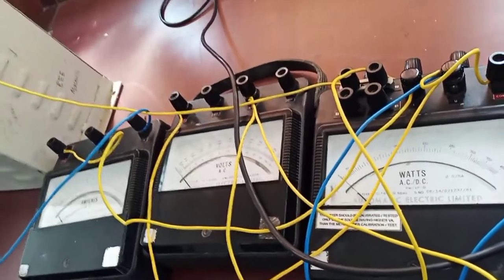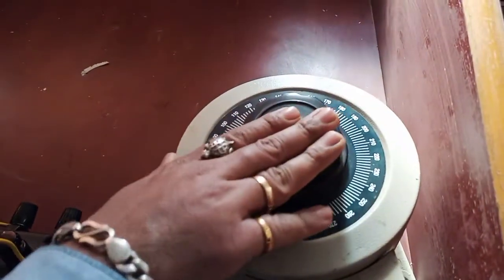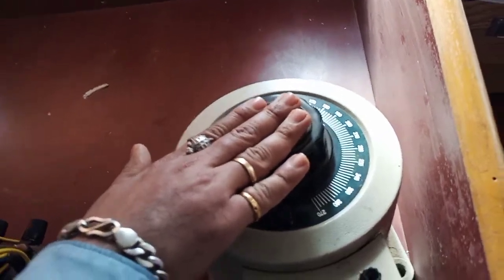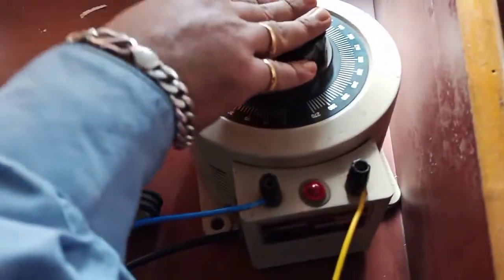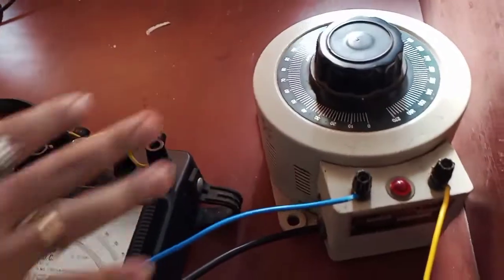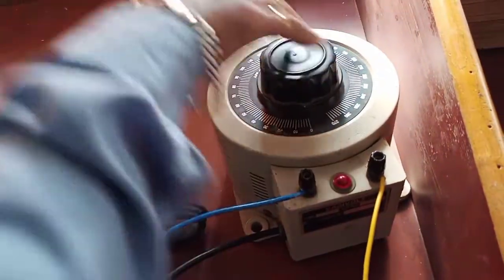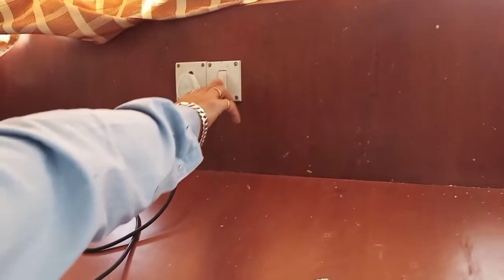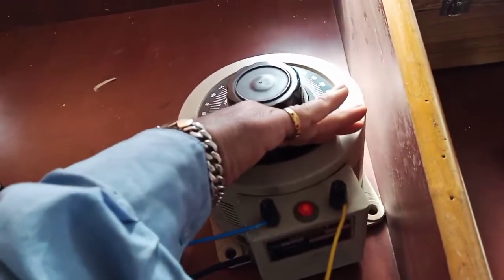Let's start the experiment. Let me switch on the supply voltage. Just as a reminder, for precaution, we need to start from zero. If we start at any working voltage, then it may hamper the load part. So we will put it at 0, then we will switch it on. Now we switch it on. The light is glowing.